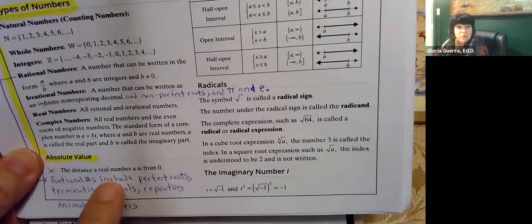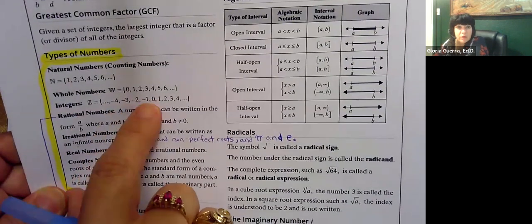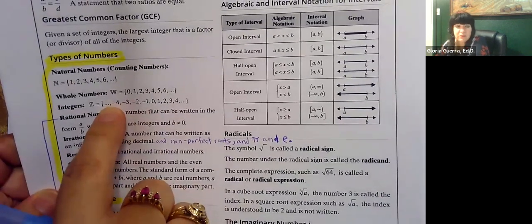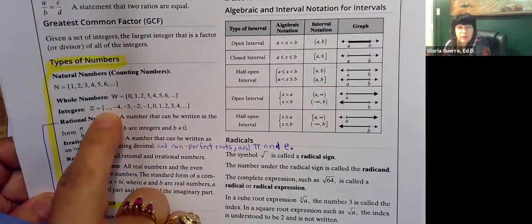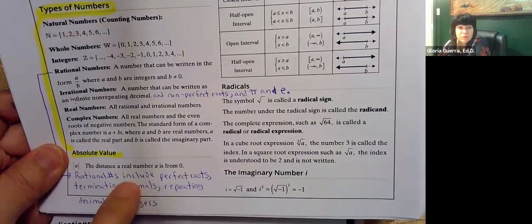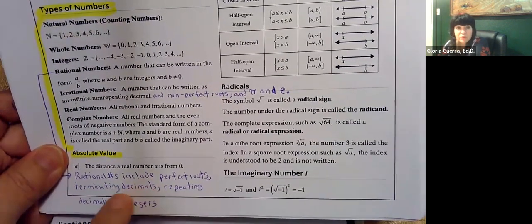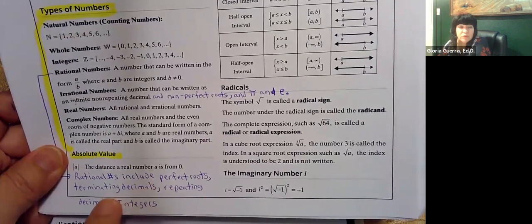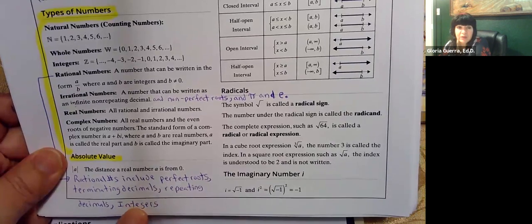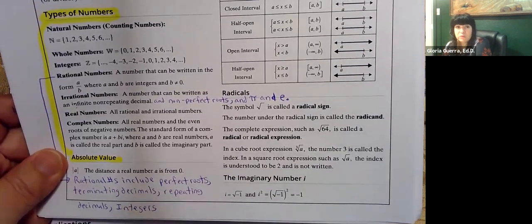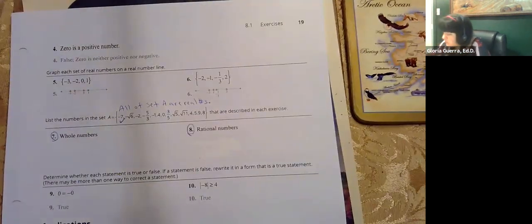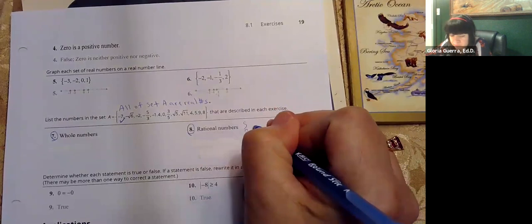If you look here at the integers, -4, -5, -6, -7, -7 is an integer. And by definition, rational numbers include perfect roots, terminating decimals, repeating decimals, and integers. So -7 can be classified as a rational number.